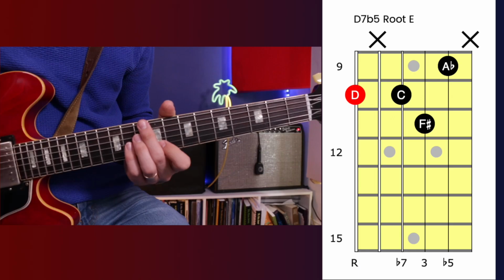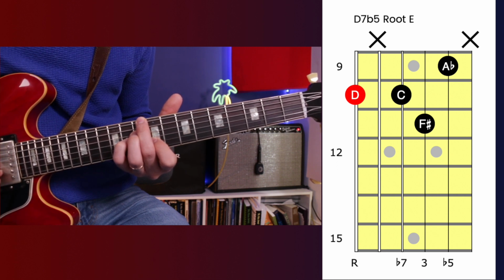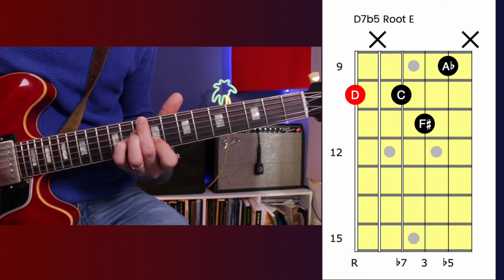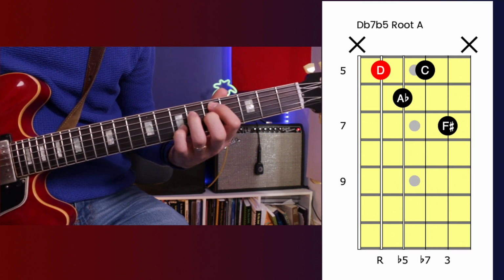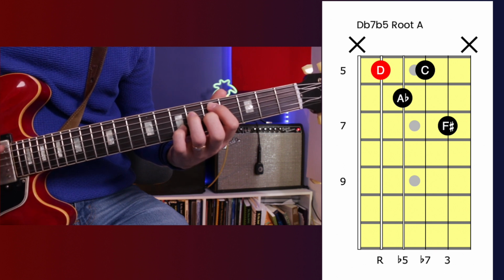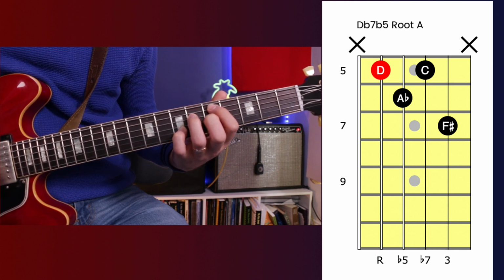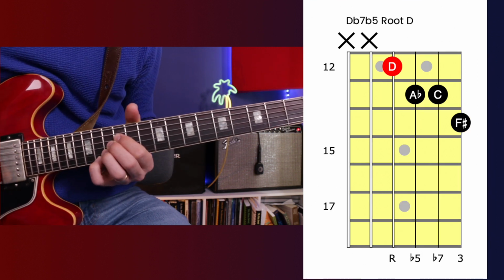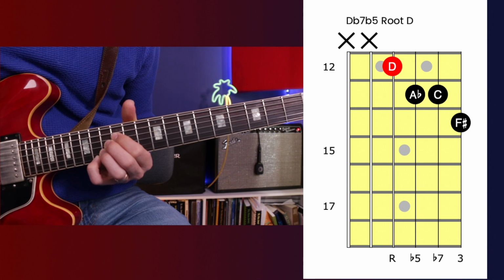In terms of the practicalities of playing that chord, I always like to have chord voicings with a root on the E, the A and the D string, and these are the ways I like to play this chord. Off the E string, I like to use this voicing. D, C, F sharp, A flat: root, 3rd on the G string, 7th on the D string, flat 5 on the B string. Off the A string, I like to use this voicing. D, A flat, C, F sharp: root on the A string, flat 5 on the D string, flat 7 on the G, and the 3rd on the top on the B string. Off the D string, I like to use this position. D, A flat, C, F sharp: root, flat 5, flat 7, 3rd.